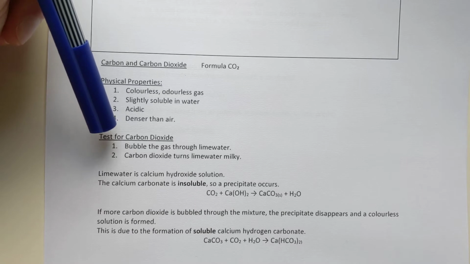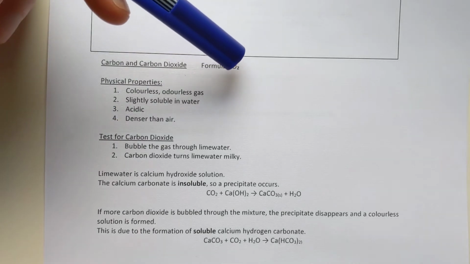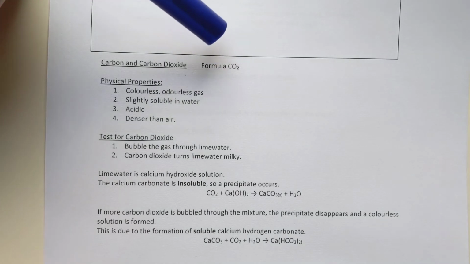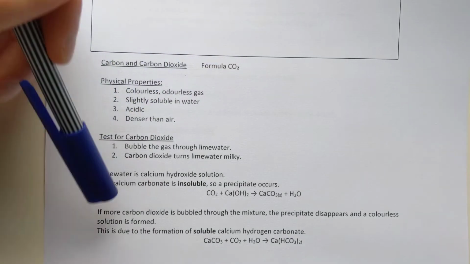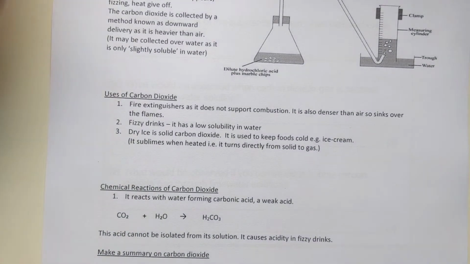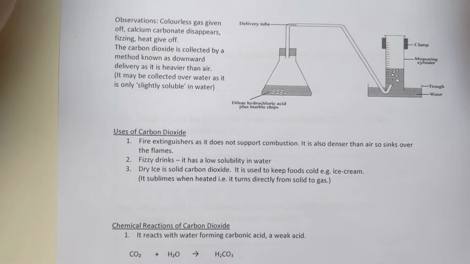It's also slightly denser than air, it's quite a heavy gas. It's got a larger mass than nitrogen or oxygen. I'll come back to the test. I know it's here in the notes at the start, but we can come back to it in a second. It's a little bit complicated, so start with the preparation because it's a little bit more familiar.